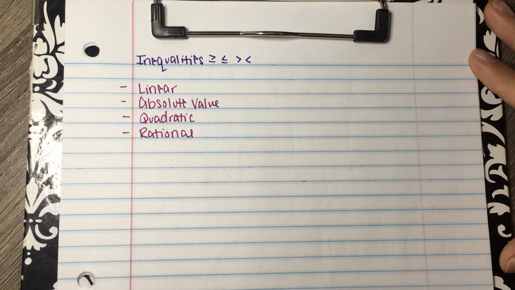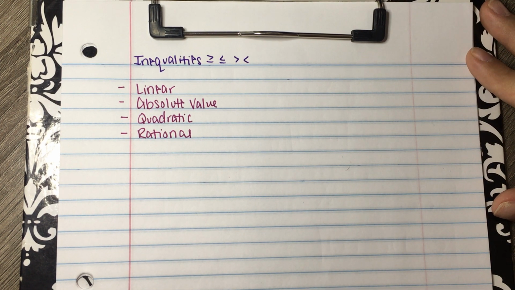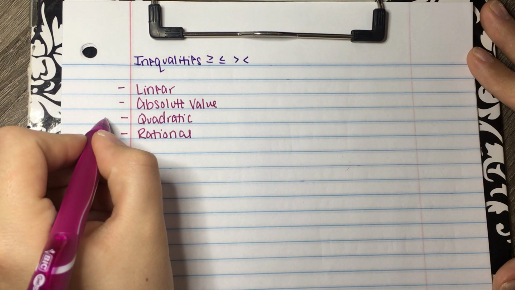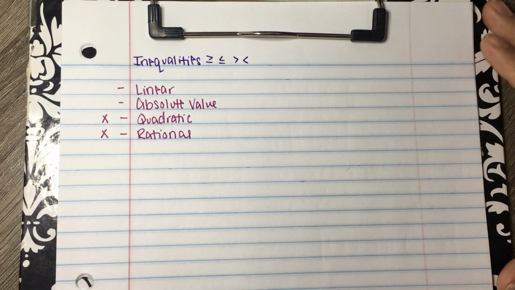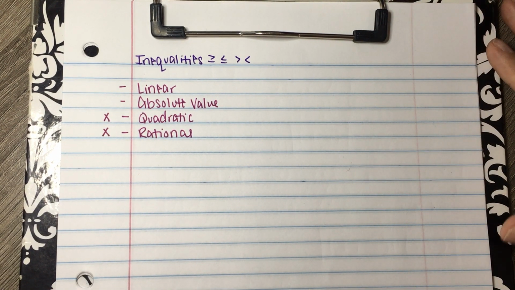And I just want to get started on the calculus and get started on limits because I did start that with my class last year back in the first week of April. So because of that, I'm telling you all this because we're not going to do quadratic and rational inequalities, but they exist and they're a thing.